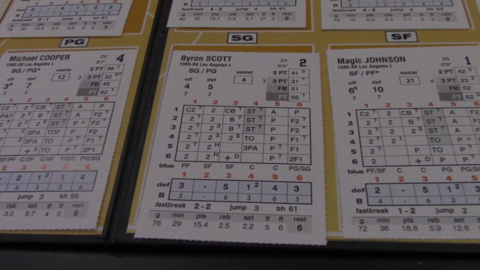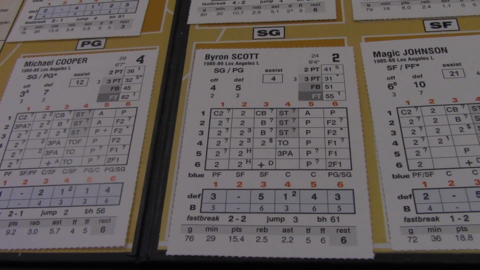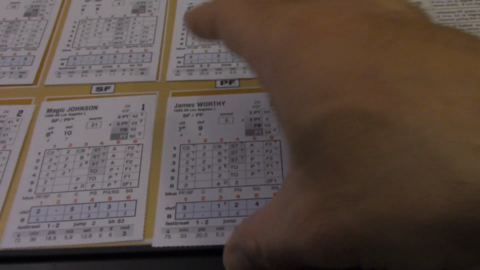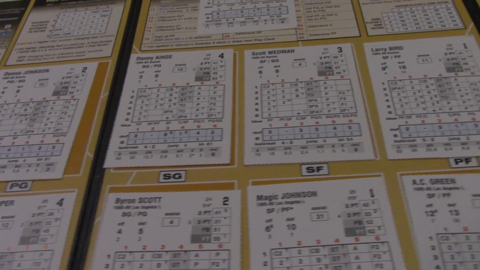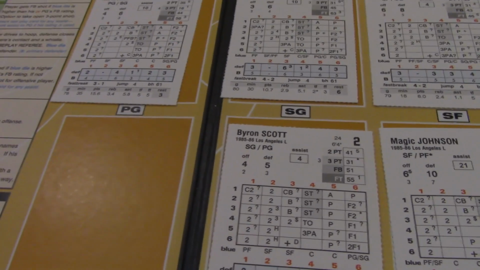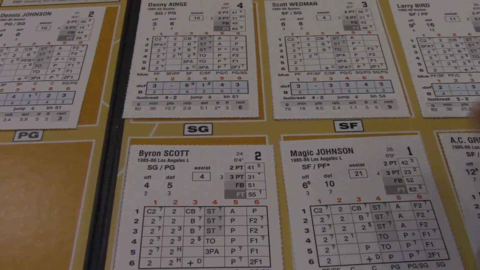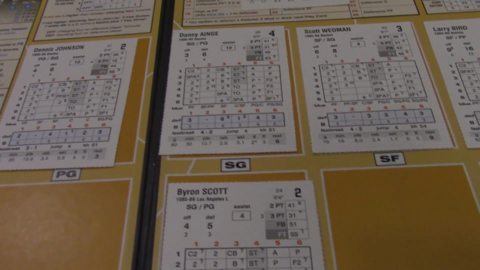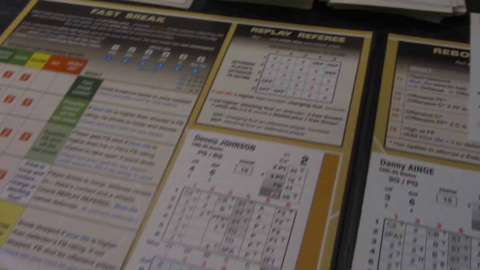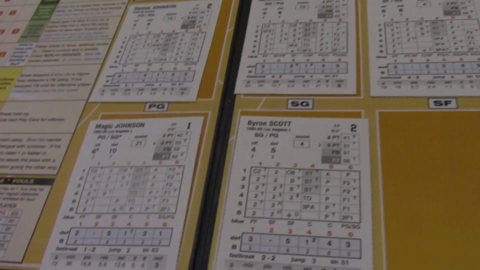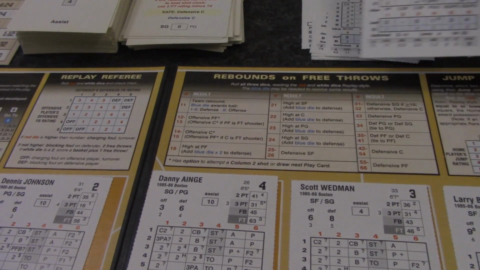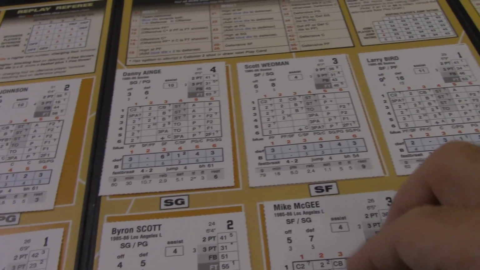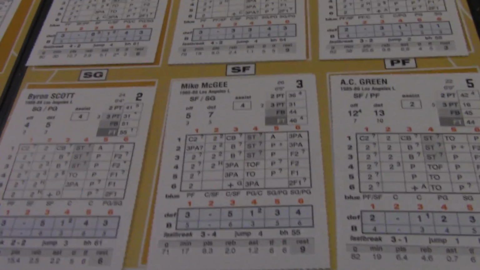For the Lakers, they'll have Worthy go out. They'll have Green go in at power forward. They'll have Cooper go out. They'll slide Johnson back into the point. And then they'll have McGee come in at the small forward position.